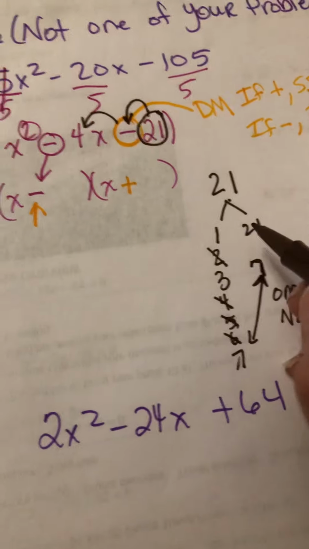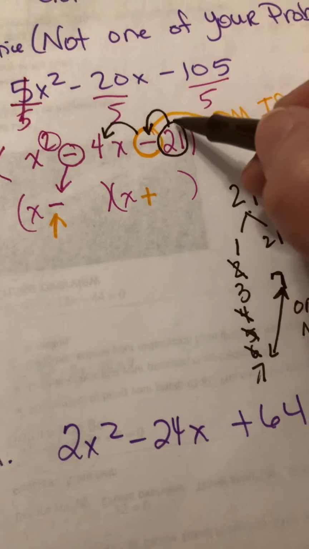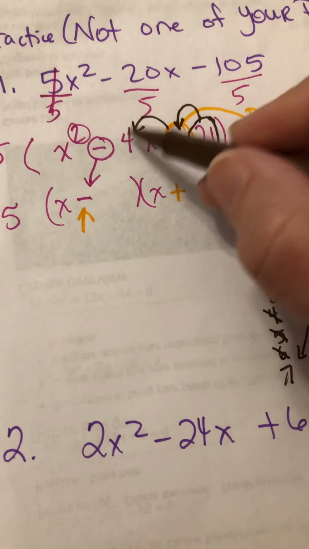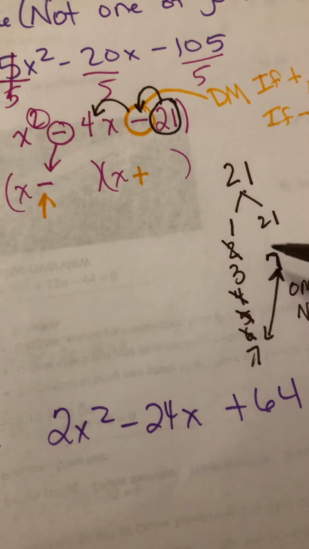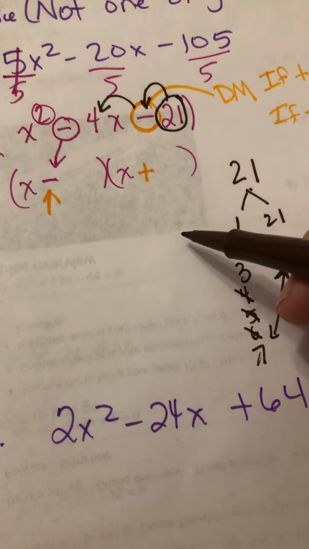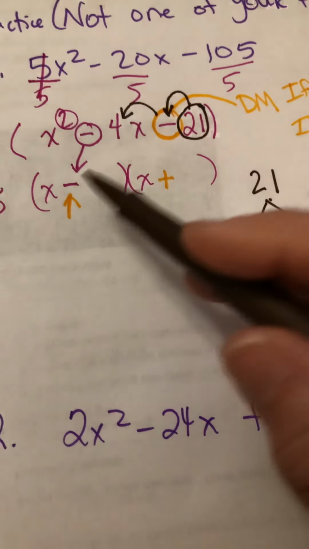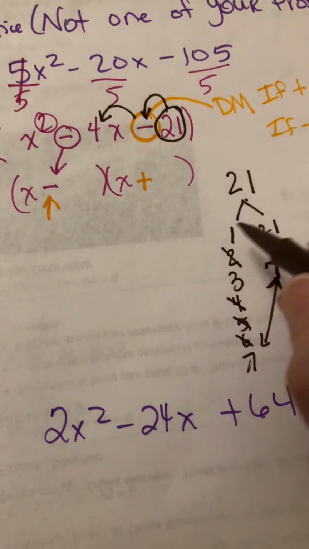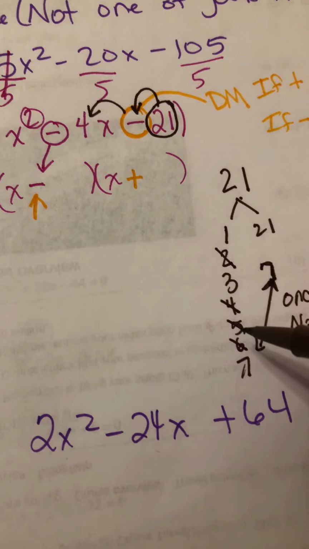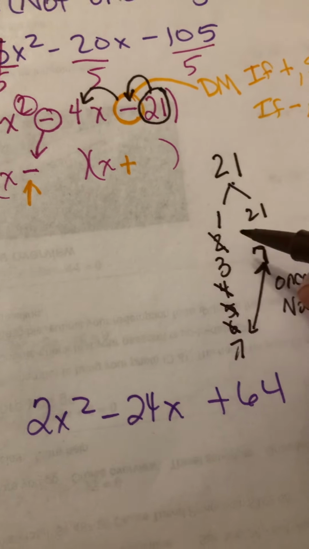Now, yes, I'm going to show my subtraction. We're looking for factors of 21 that subtract to equal 4. I'm going to show my subtraction going this way from right to left, mainly so we don't have a negative number, because we don't need negative numbers. We've got our signs set, and I don't want to change the direction that we factor. Factoring is already hard enough as it is.